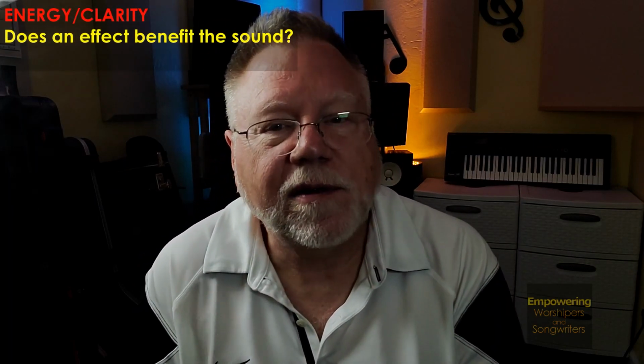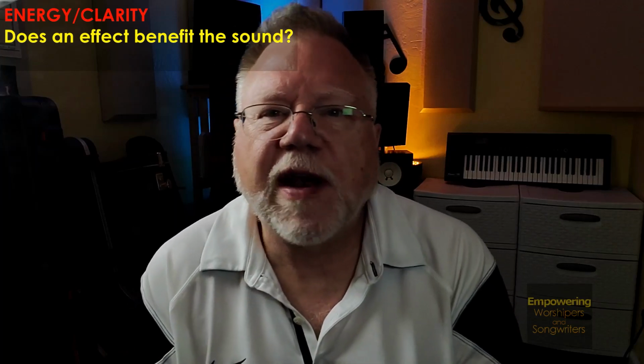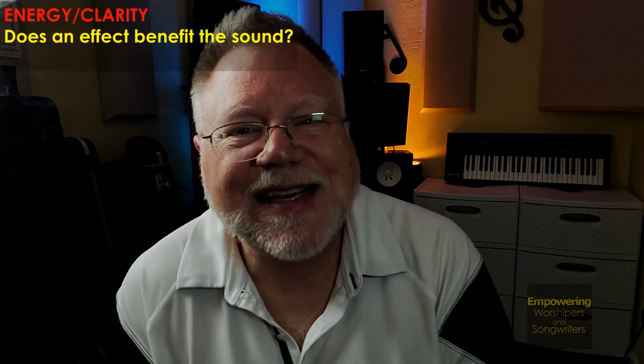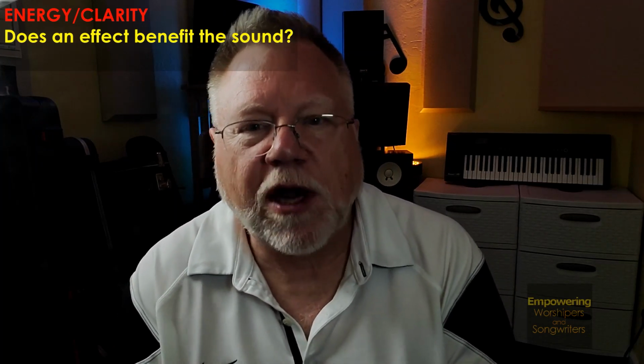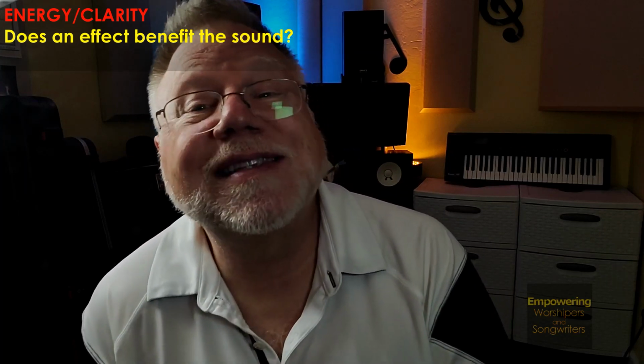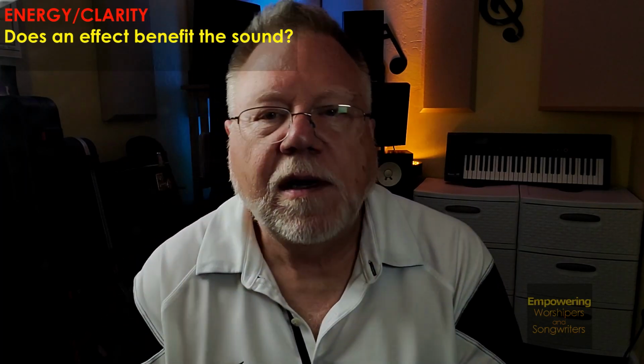Number 9, does an effect benefit the sound? There are 2 types of effects that can be used to help control volume or dynamics, as well as to remove excess hissing noise from amps: compression and gating. But you can also use compression and gain to enhance the style of the song. Listen to the channel that has these effects and see if they make a difference in the song. After you flip them off or on again, which sounds better? Effects should only be used if they enhance the song.